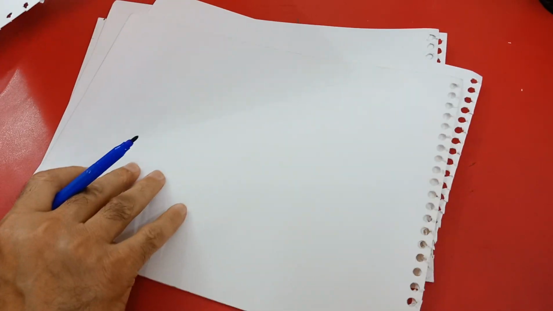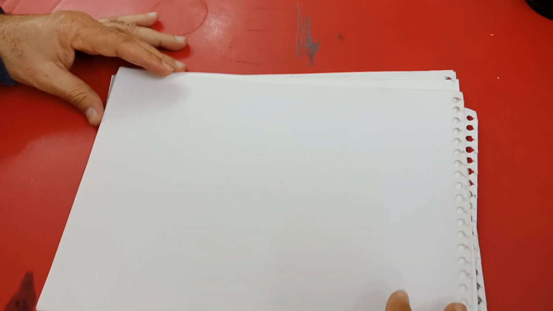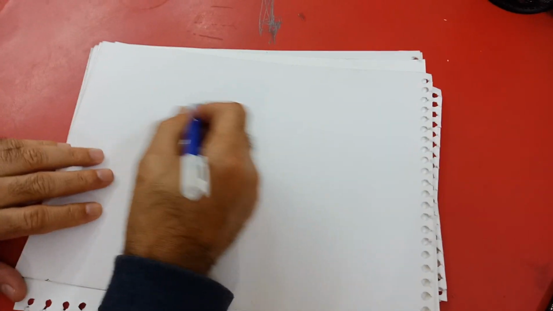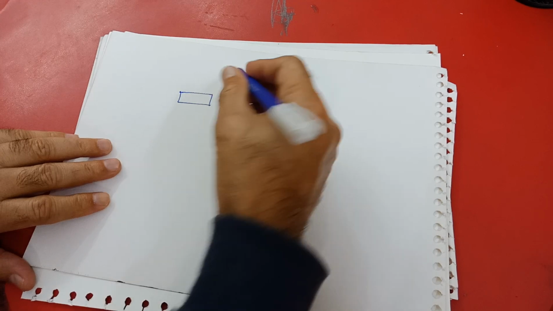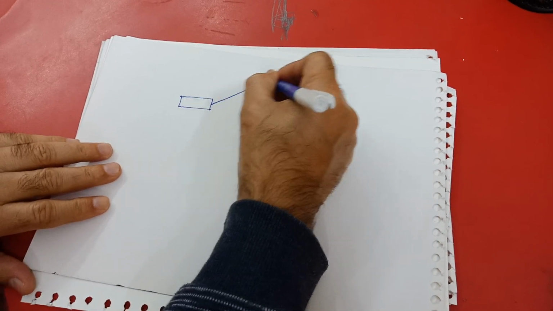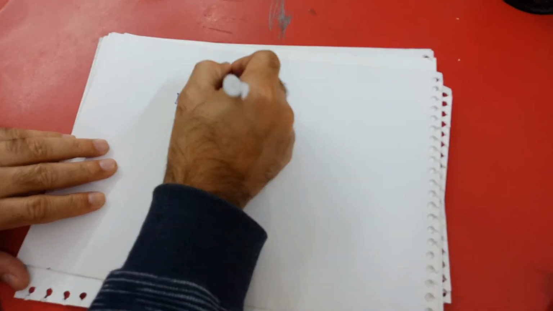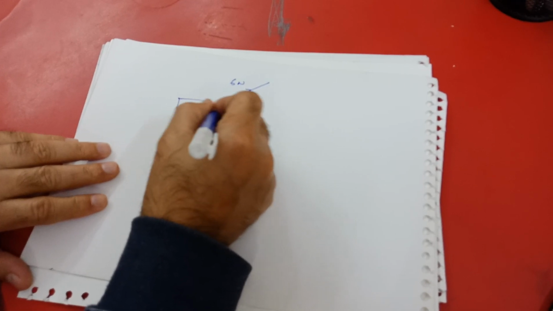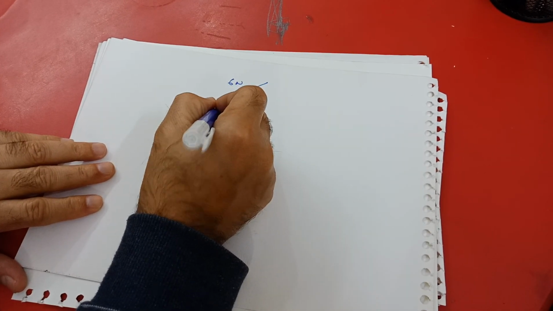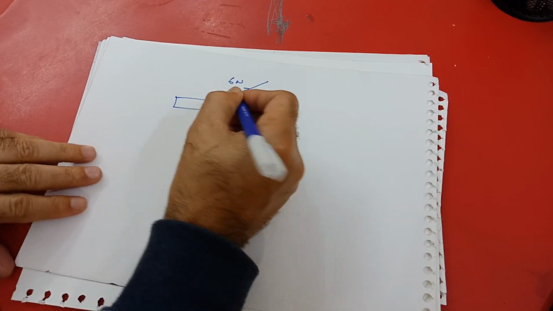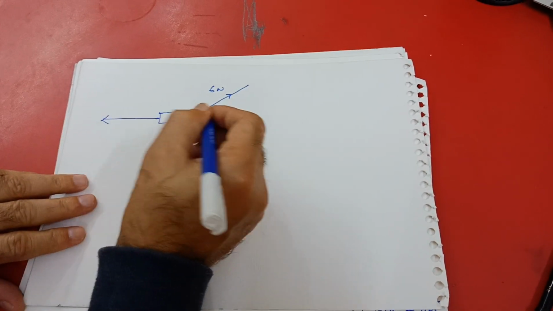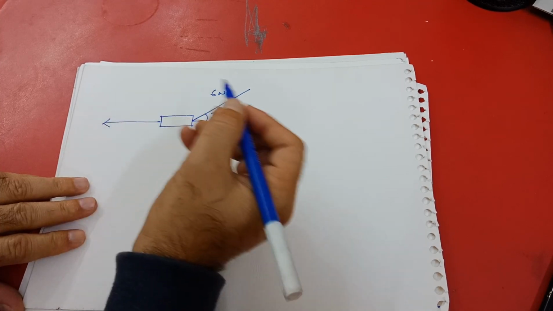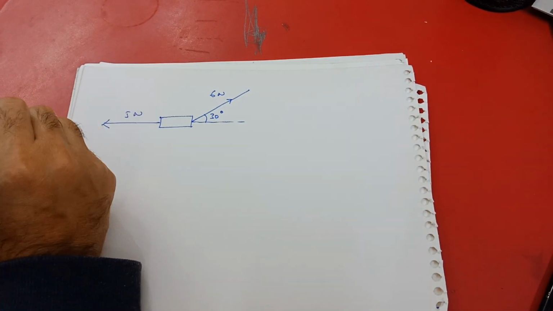Now I take you to your A level thing. In your A level mechanics, you will be given a situation where you have an object over here, and there is a force, let's say this is 6 newtons, and there is an angle of, let's say, 30 degrees, and there is, let's say, just a force like this, which is, let's say, 5 newtons to this side.